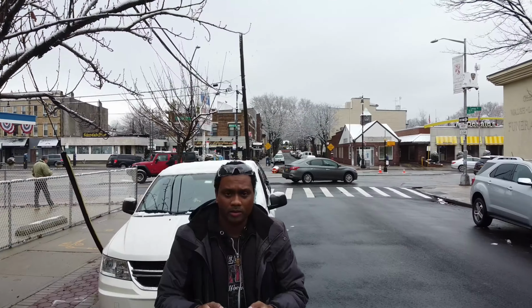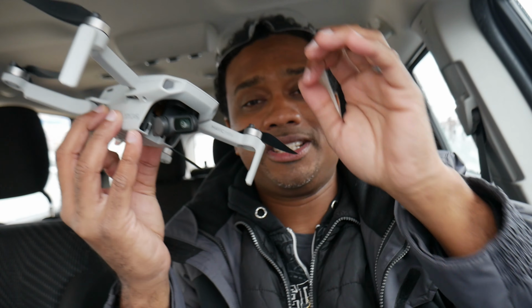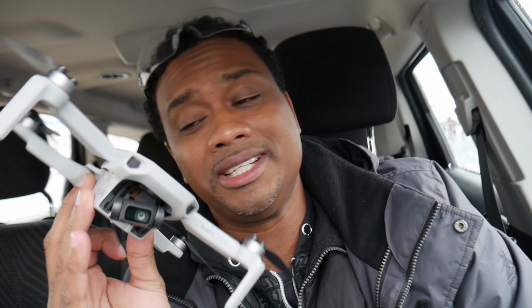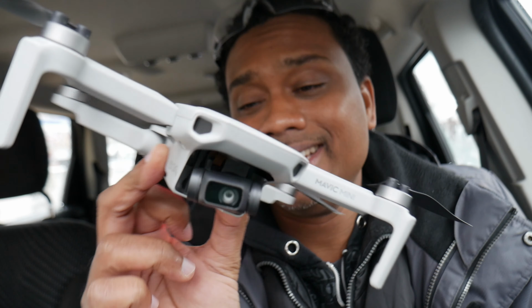I do hope you enjoy the footage straight out of the Mavic Mini. No adjustments except exposure. That's it. I hope the footage was a little appealing and shows you, just in case you had any doubt, what this little piece of machinery can do.